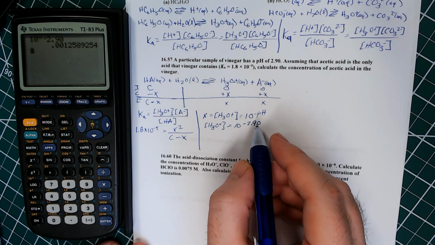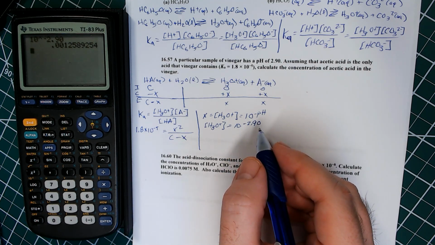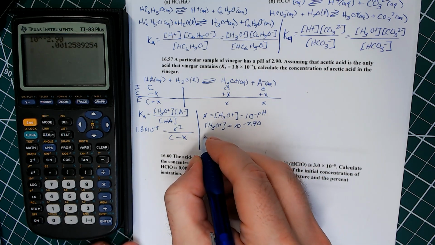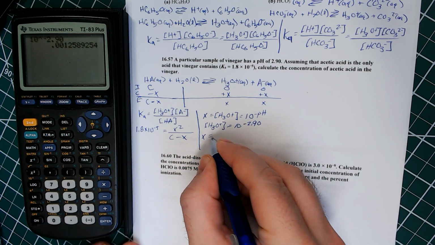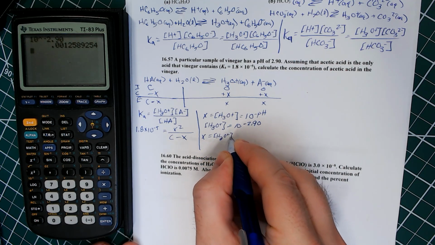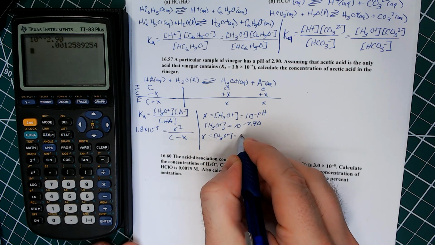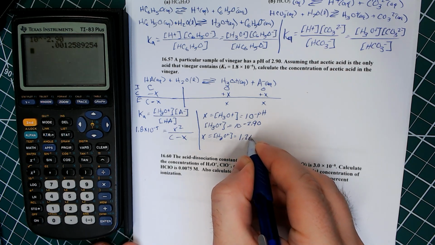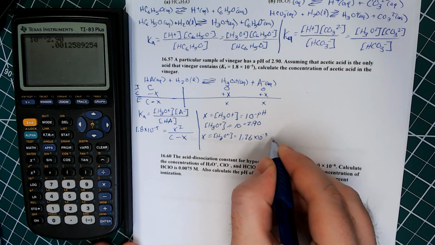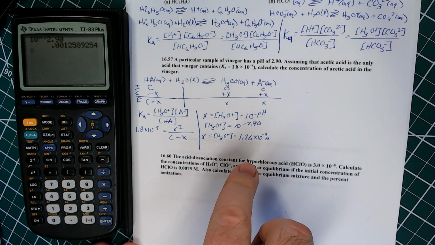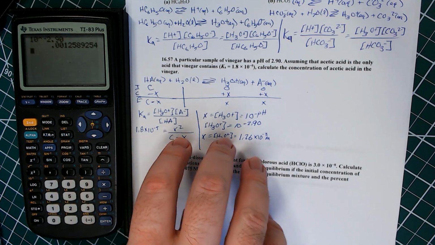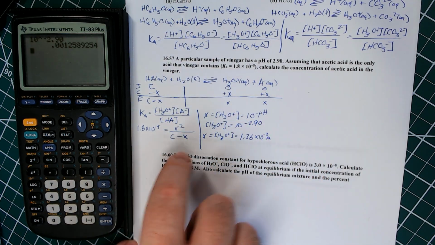Technically, we've got 2 sig figs, but I'm going to go ahead and write 3 sig figs, and I'll explain why that's the case in just a moment. But X, which is equal to hydronium, which is equal to 1.26 times 10 to the negative 3 molar. And that is the quantity that we are going to use to solve the rest of this.